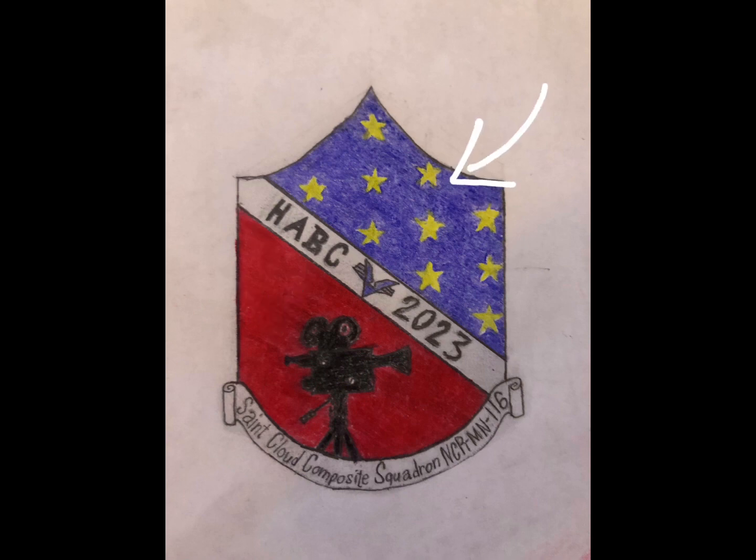The second main element of our patch is the 10 stars, which are there to represent each of the 10 members of our team. The reason we used stars was because as part of the process of performing our experiment, the whole team got together to do a photo shoot using the film and the cameras. So essentially, we got to be the stars of the show.